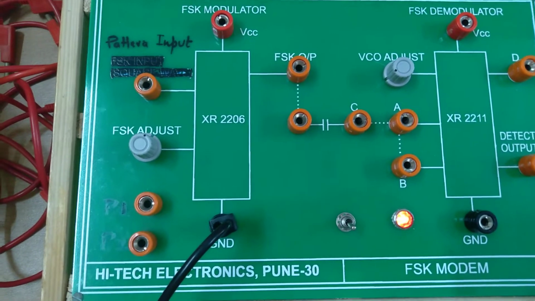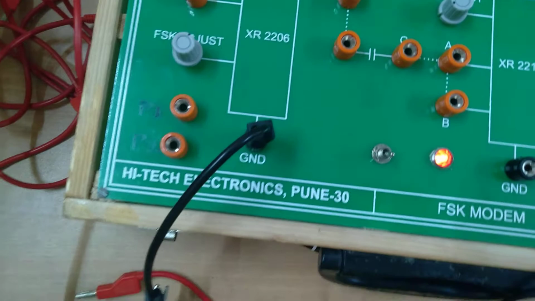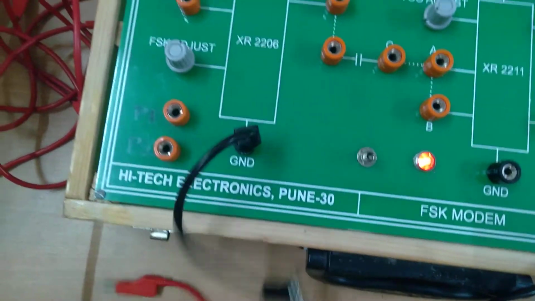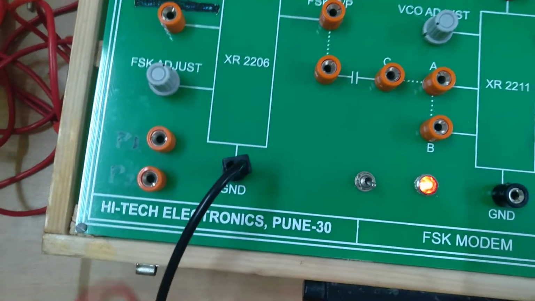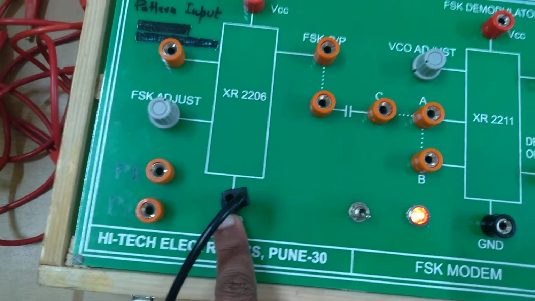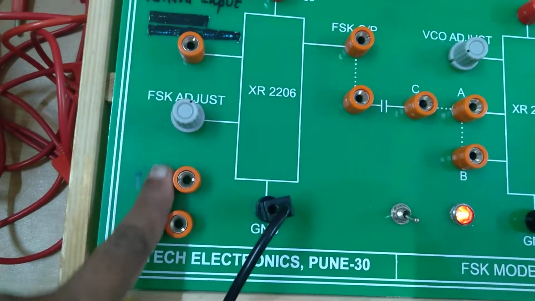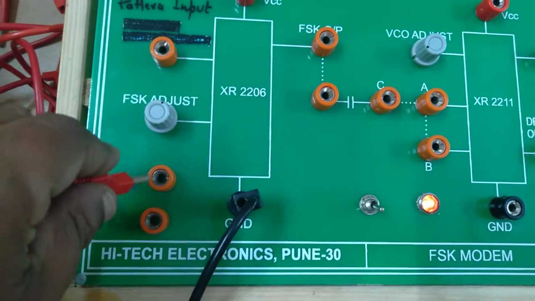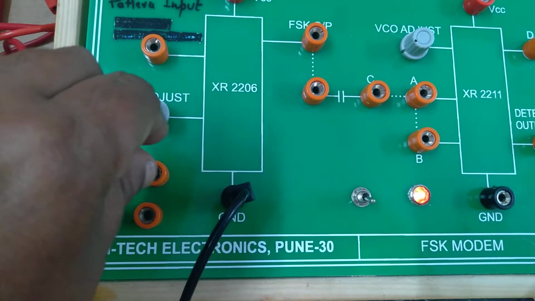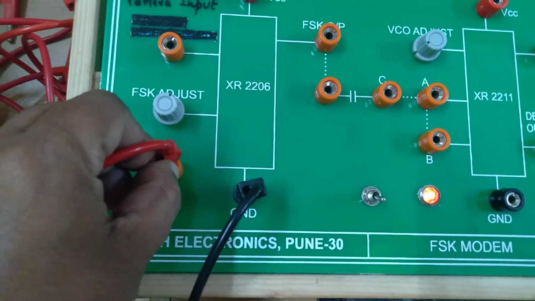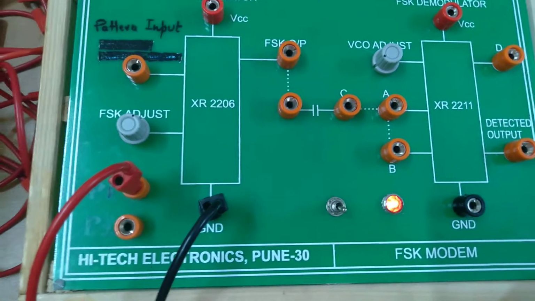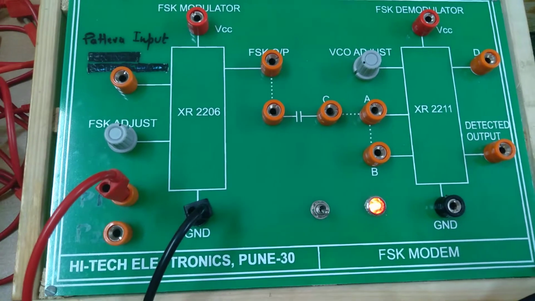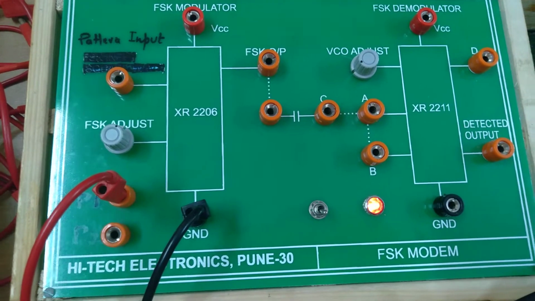Starting with the pattern which has been generated, we'll see what the pattern is. I have connected the CRO ground to the ground terminal provided on the kit, and this is the point where the patterns are being generated. There are two patterns which are generated. I'll just show one pattern. I have connected the positive terminal of the CRO probe to one of the patterns. We'll see now on the CRO what the pattern looks like.